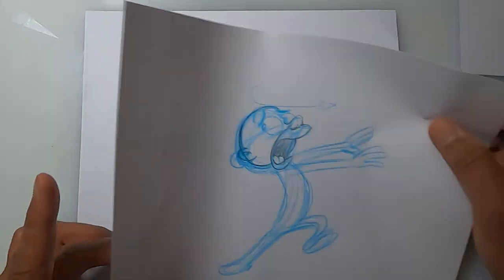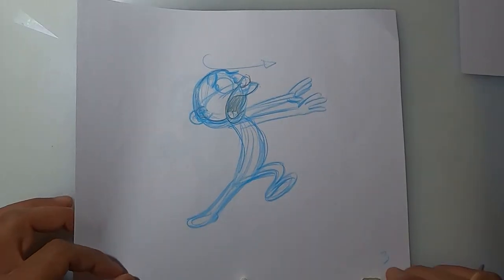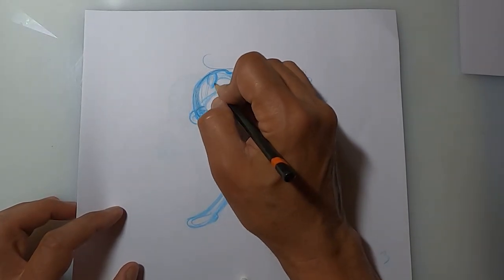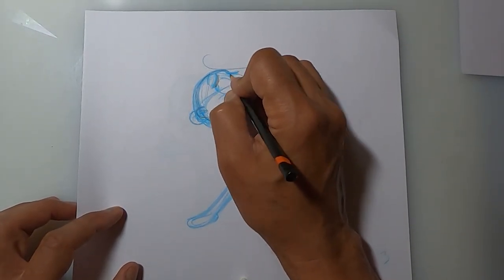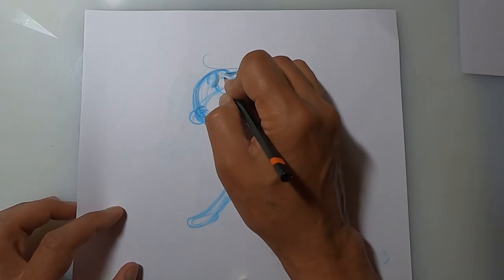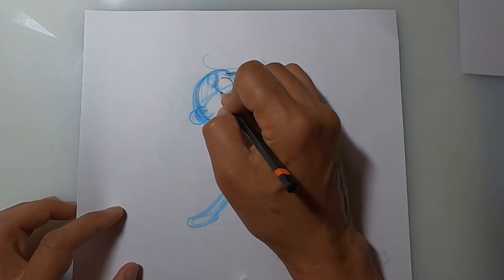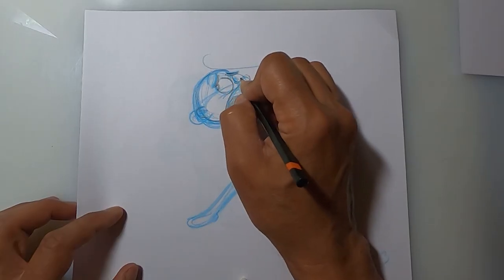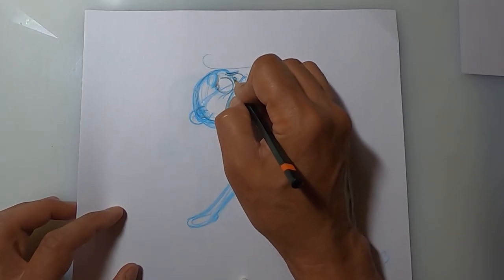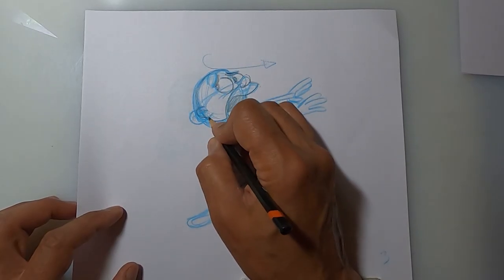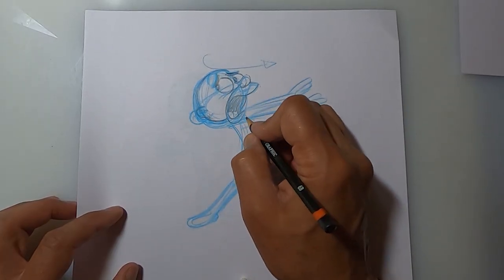So there's drawing 2, layout drawing. Here's layout drawing 3, which I already started to do. And you can change these as you are putting your lines on there. I'm making little changes here and there as I go.